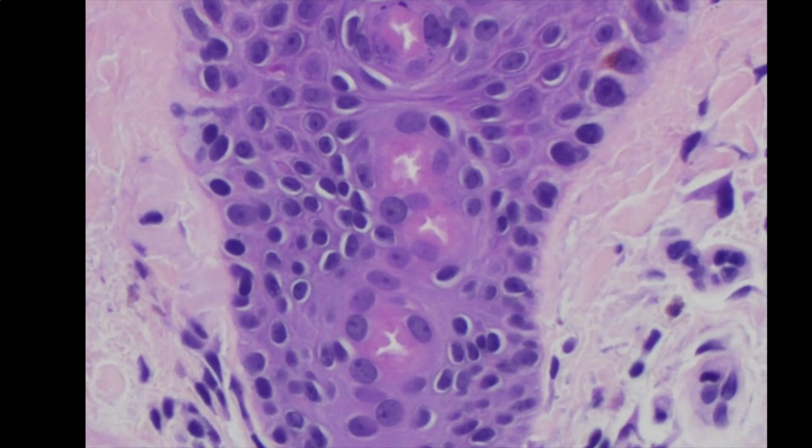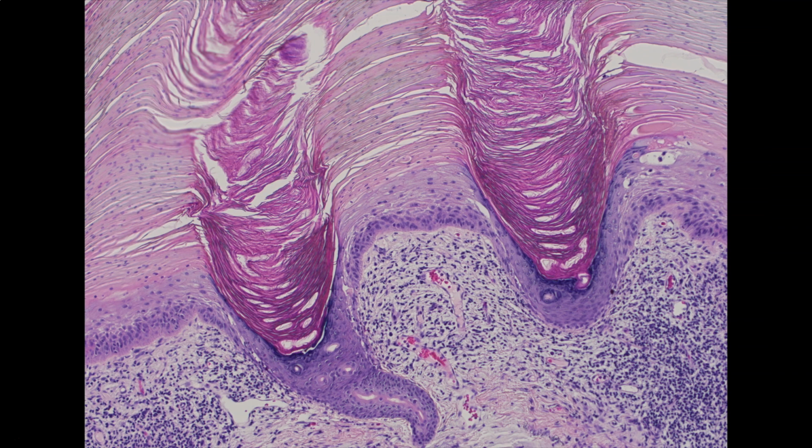Here's a closer look at that. So that is the eccrine duct emptying out to the skin surface. And this is not normal skin here. This is an actinic keratosis, which is a precancerous lesion that arises in people who've had years and years of chronic sun damage. And some of these go on to develop into squamous cell carcinoma.